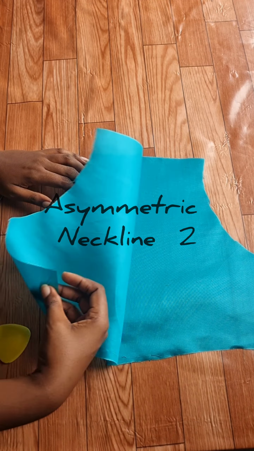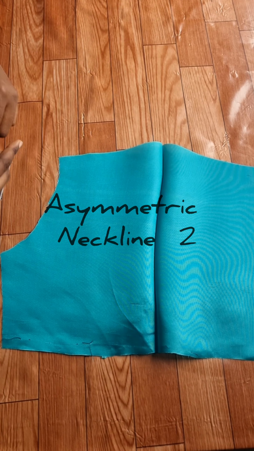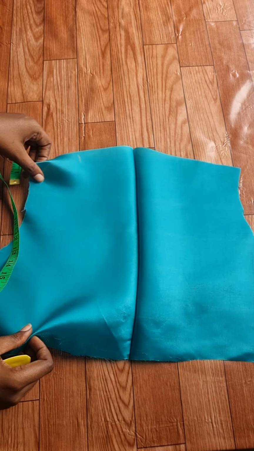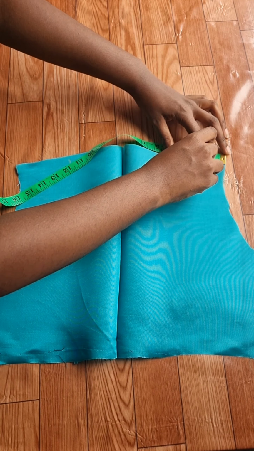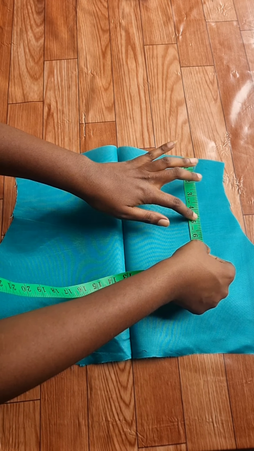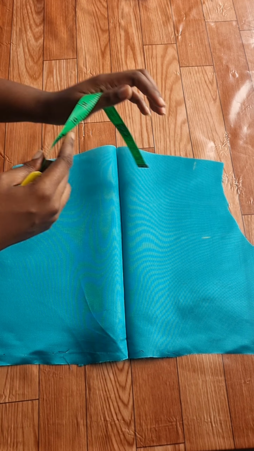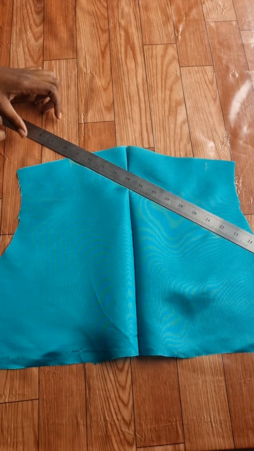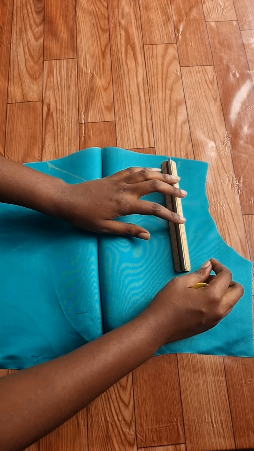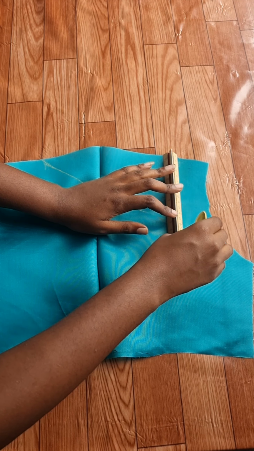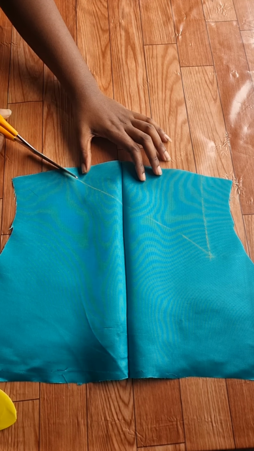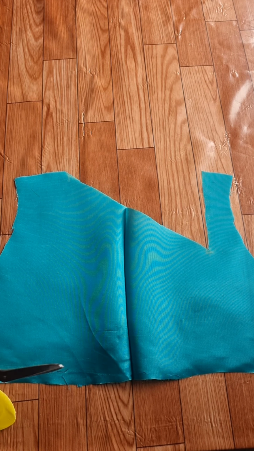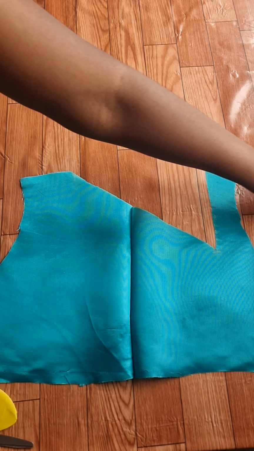For the second type of asymmetric neckline, you'll be opening up your pattern and coming in by 3.5 inches on the first part, and then coming in by 2 inches on the shoulder line, and coming down by 6 inches on that particular line. Go on to create a slanted line like so, and then connect the lines and cut. After cutting out, the second asymmetric neckline should look like this, really beautiful.